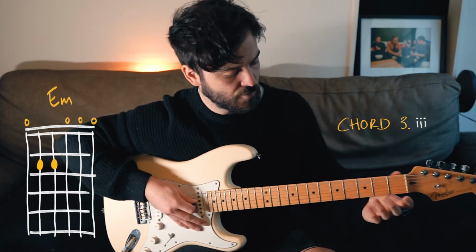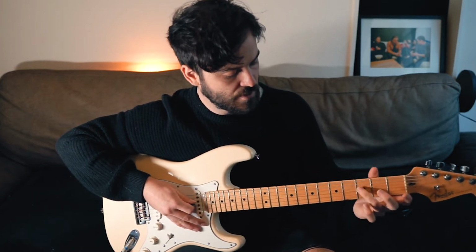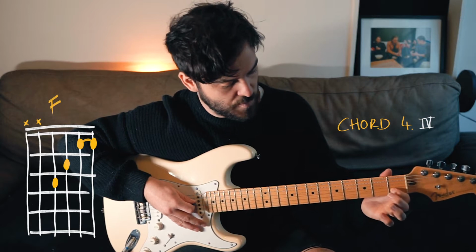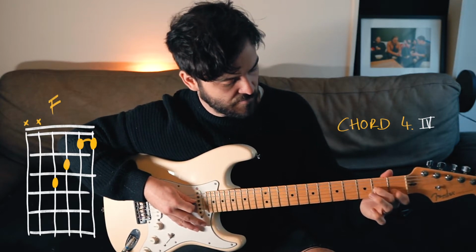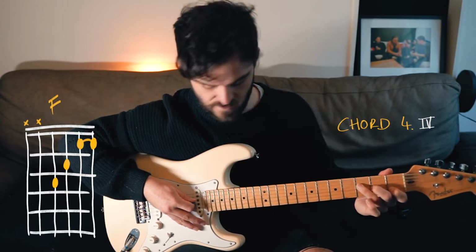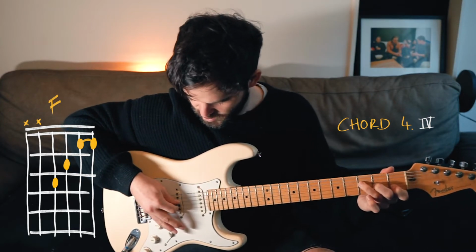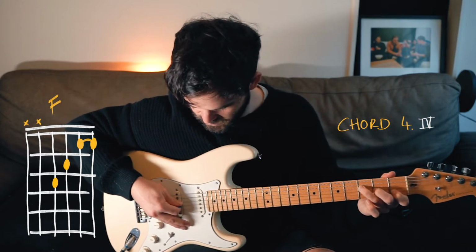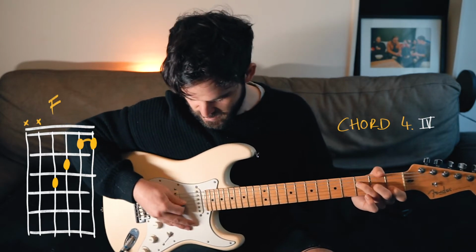Okay, chord 4, F. Go first finger on the B string, first fret, second finger on the G string, second fret, third finger on the D string, third fret. And we're going to strum just 3 strings, the D string down to the B.